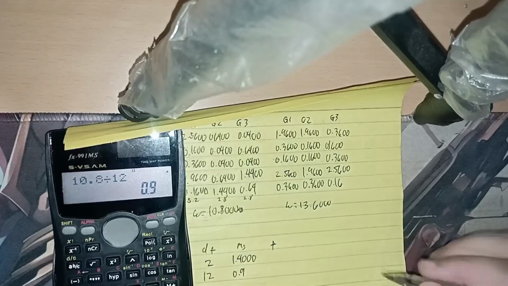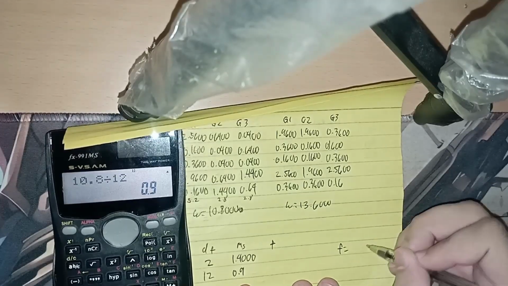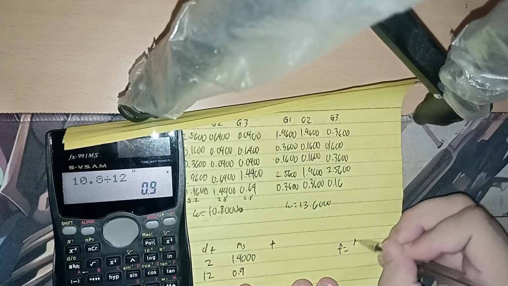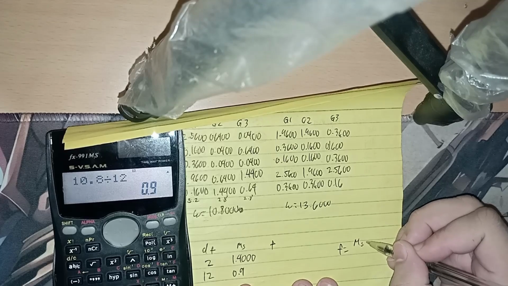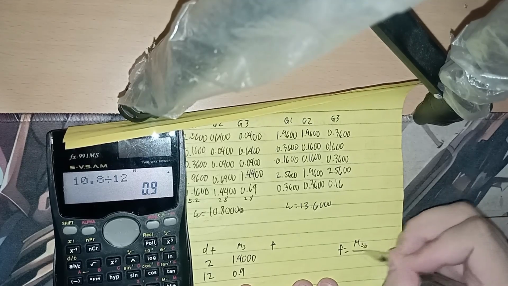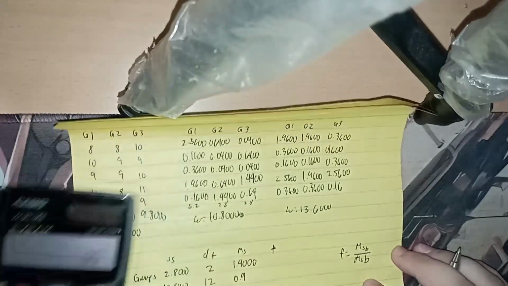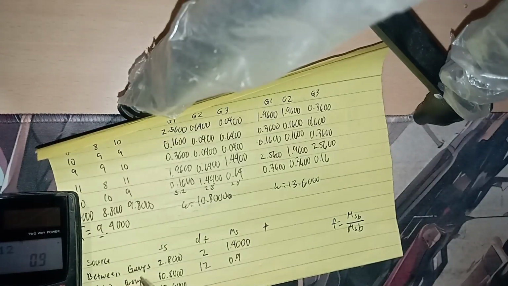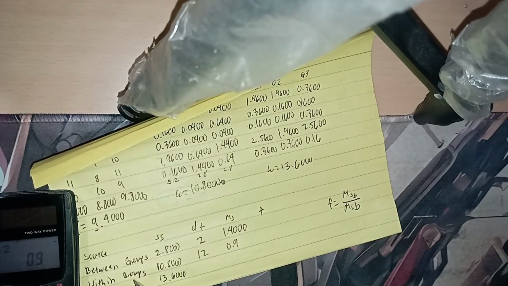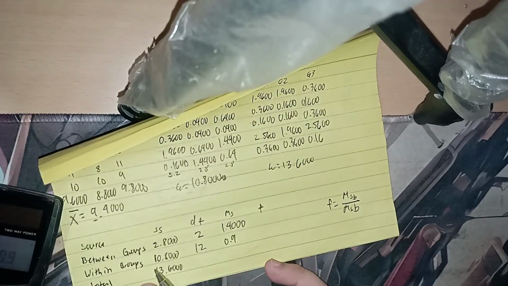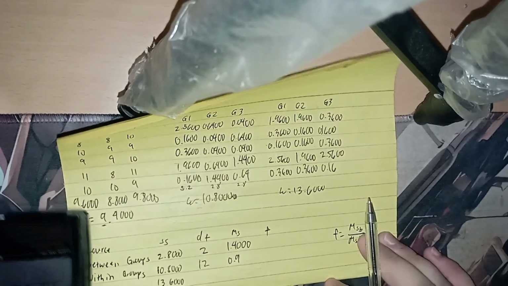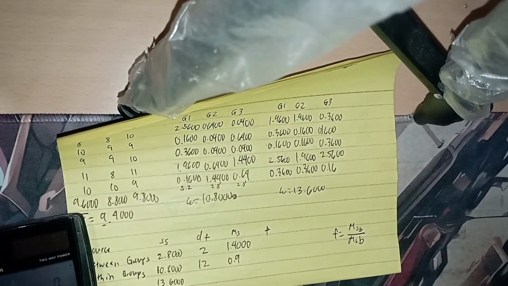Now to get the F value, all we have to do is MSB over MSE, so mean of square between groups divided by mean of square within the groups, which is going to be 1.4 divided by.